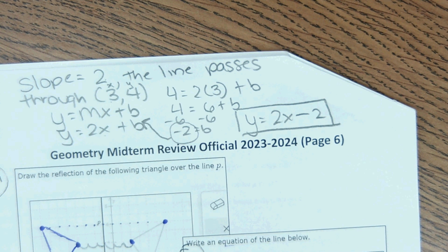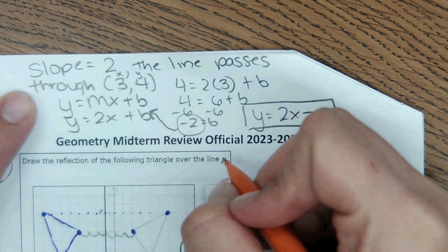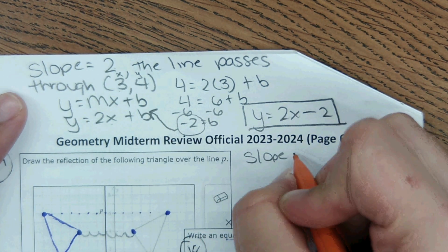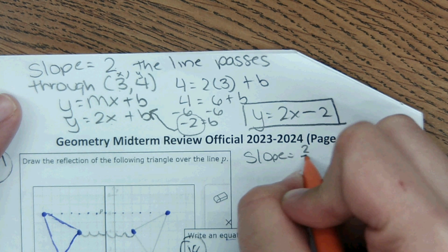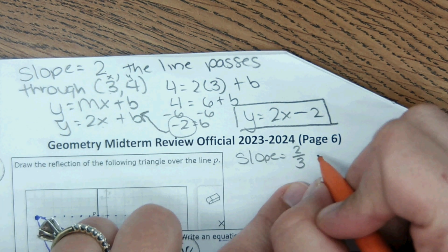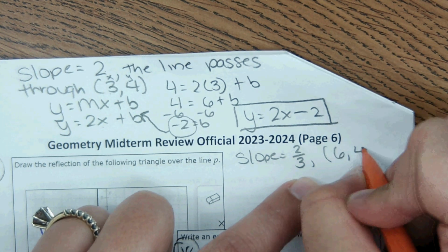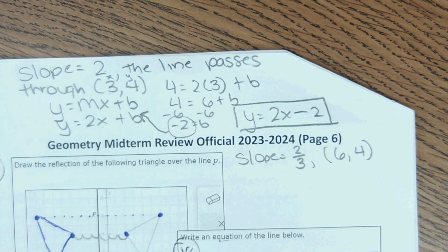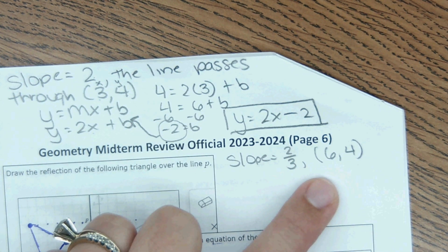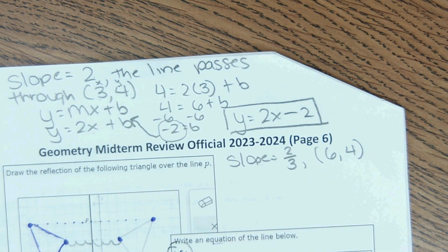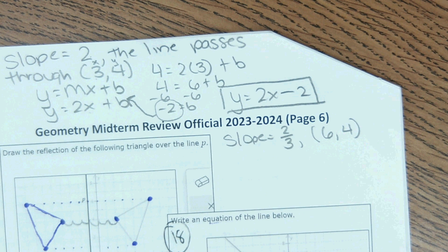The other thing that people did get stuck on a little bit is what happens if the slope is a fraction, like 2/3, and a point on the line would be, I don't know, 6, 4. So let's say you're told that the slope is 2/3. I'm not sure I understand. Me neither. Okay, 2/3 and then 6, 4.